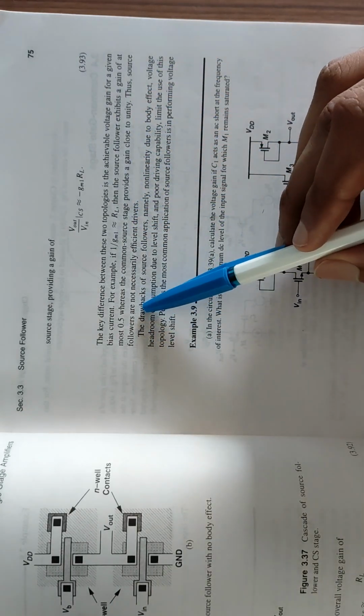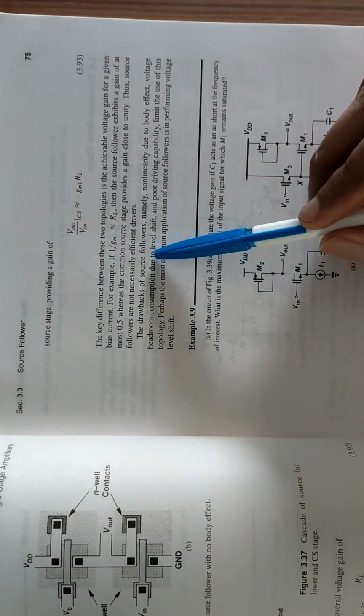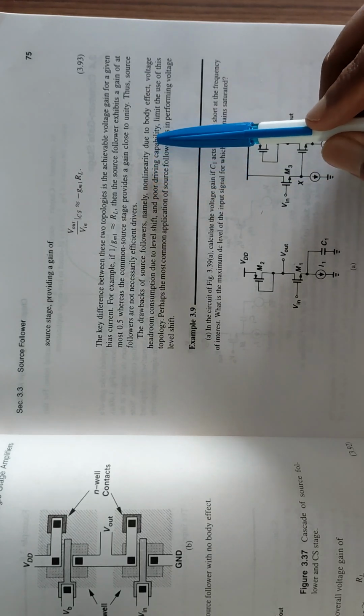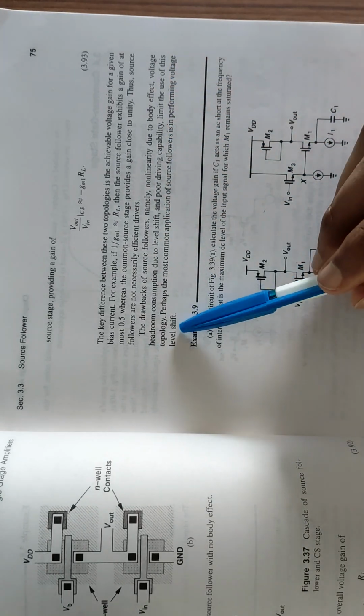Thus, source followers are not necessarily efficient drivers. The drawbacks of source followers, namely nonlinearity due to body effect, voltage headroom consumption due to level shift, and poor driving capability, limit the use of this topology.